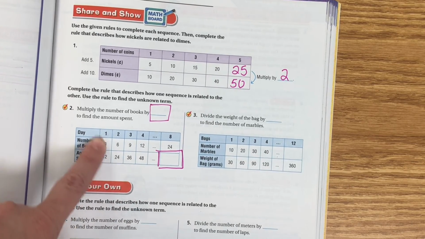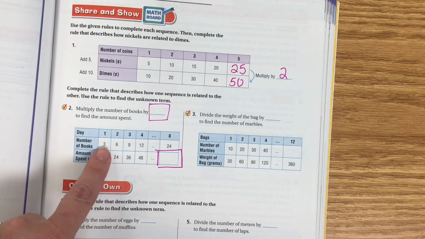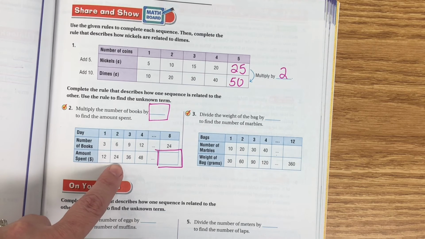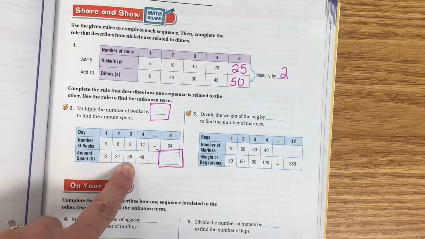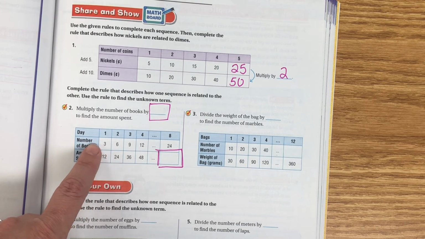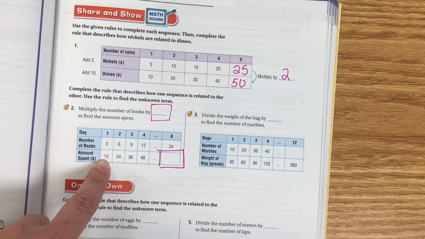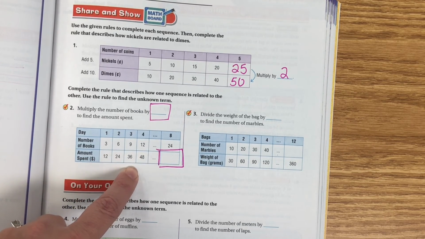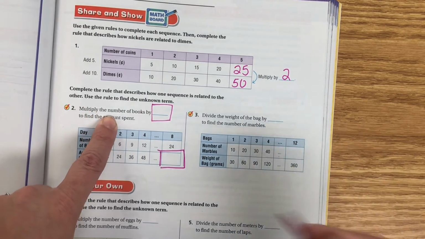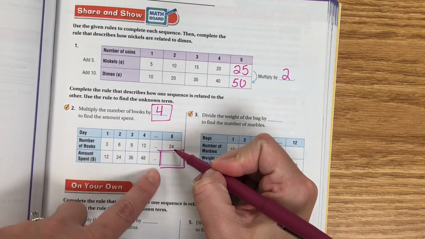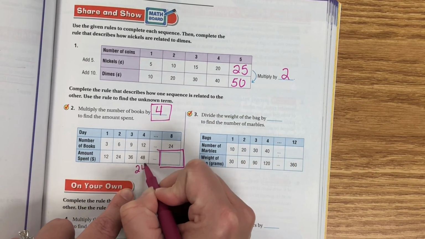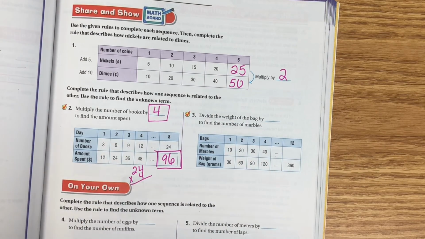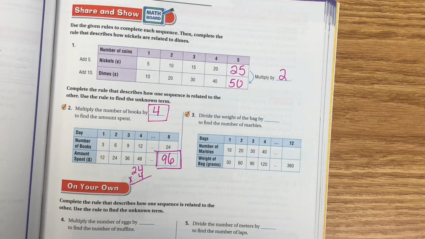So first off, I'm going to look and see if I can see any pattern. 3 and 12, 6 and 24, 9 and 36. I know 3 times 4 is 12. 6 times 4 is 24. 9 times 4 is 36. So I know that I'm going to multiply the number of books by 4. So I'm going to multiply 24 by 4. And that's going to give me 96. So you have to find your rule, and then you have to complete the sequence.